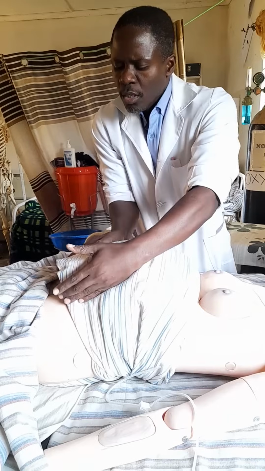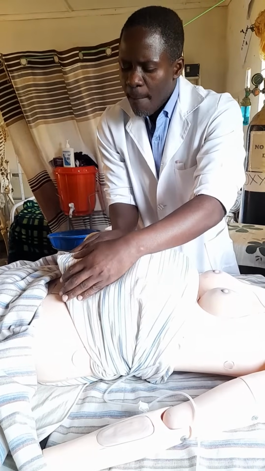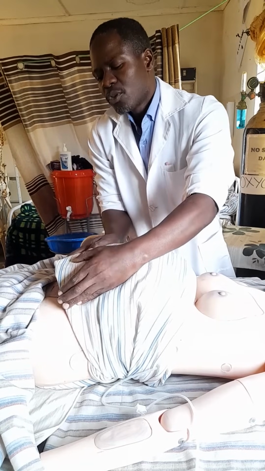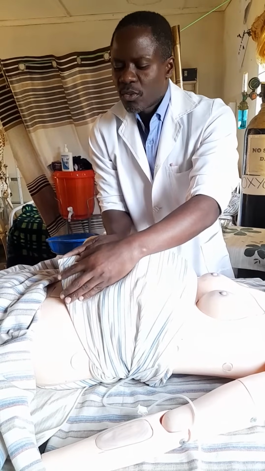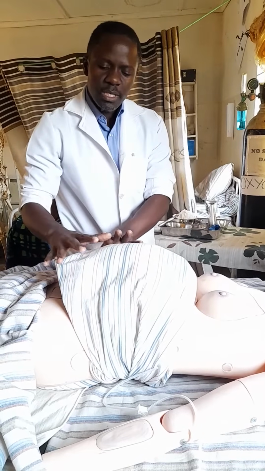Then you need to ballot it. You need to shake like this. When you shake and it's able to move, meaning that the head is not engaged. So it's ballotable. I'm going to say that it's ballotable and it's not engaged. So this is what you do. At this moment, you are done with palpation.